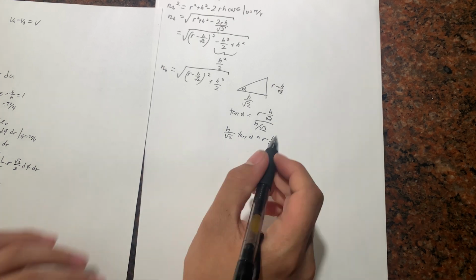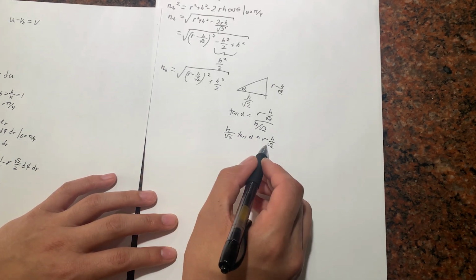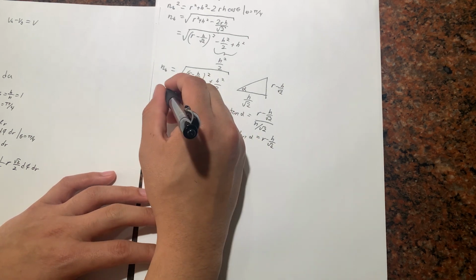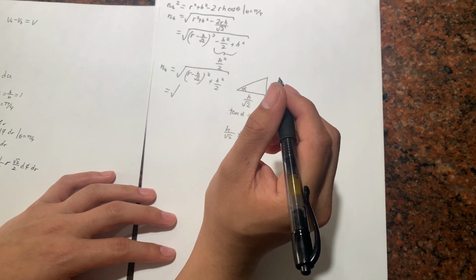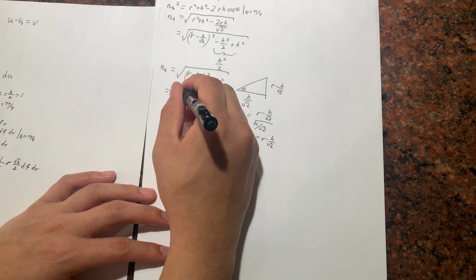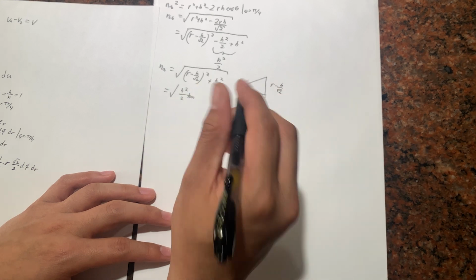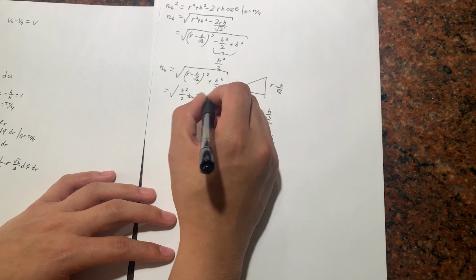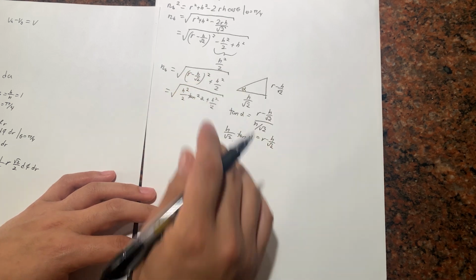So now we can plug H over root 2 tan alpha into R minus H over root 2 over here. So now this will become the square root of this squared, so I'm just going to write H squared over 2 tangent squared alpha, and then I'll bring down the H squared over 2 here.